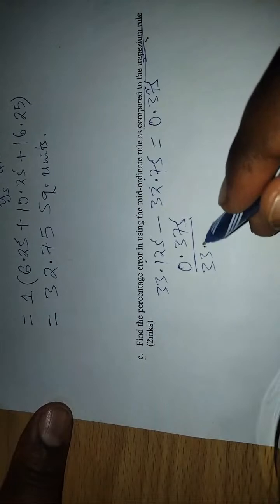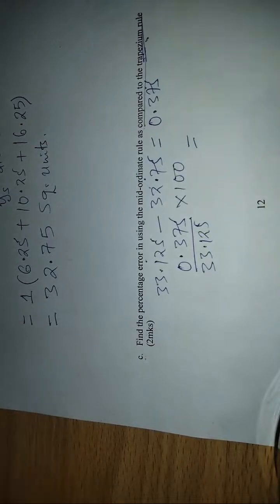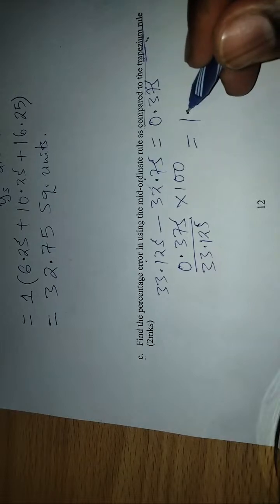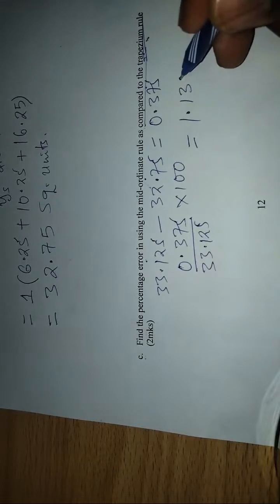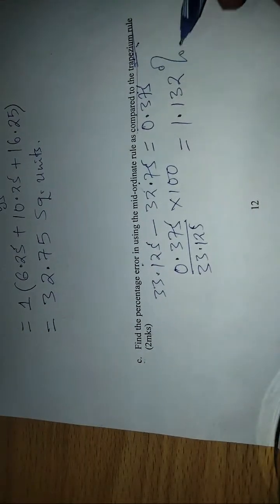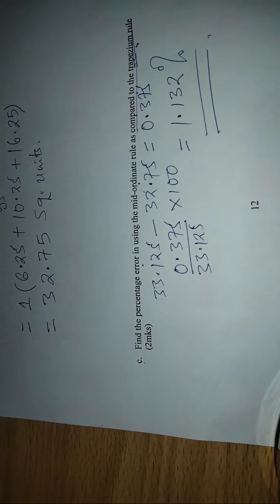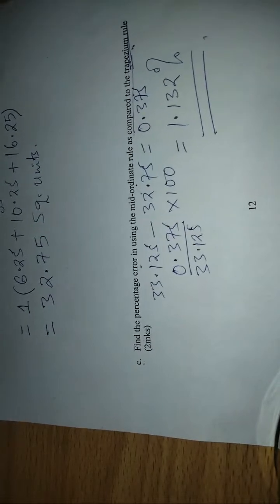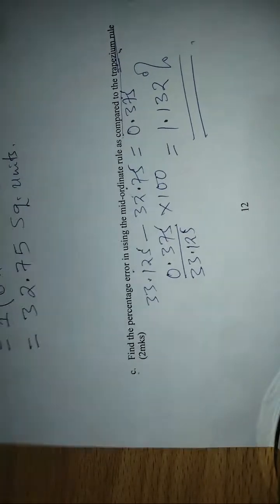So I divide by 33.125 and multiply by 100, and I get 1.132 to 4 significant figures percent.